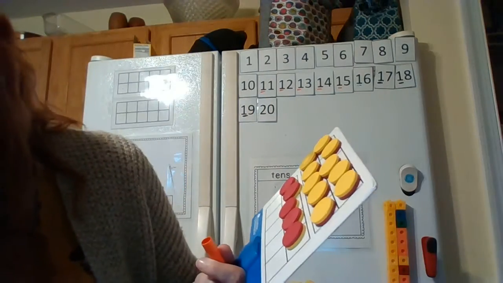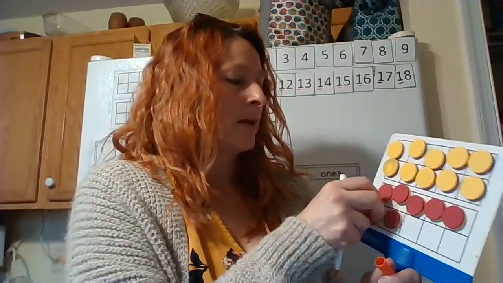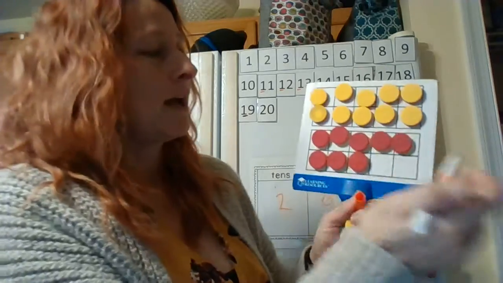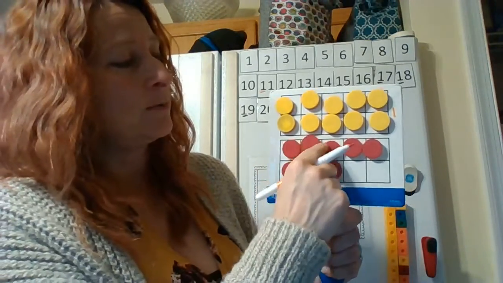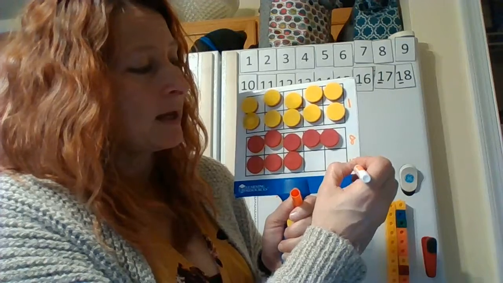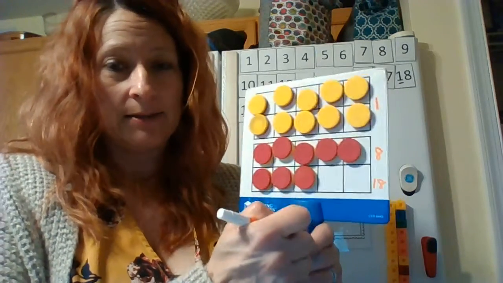All right, let's do another one. Okay. I have one group of 10, which are the yellow ones. 1, 2, 3, 4, 5, 6, 7, 8 red ones. I have a 1 and an 8. I put them together and I get 18.